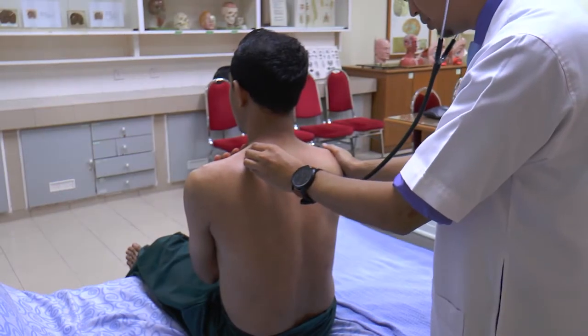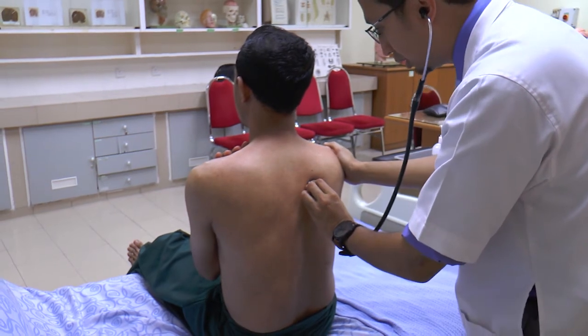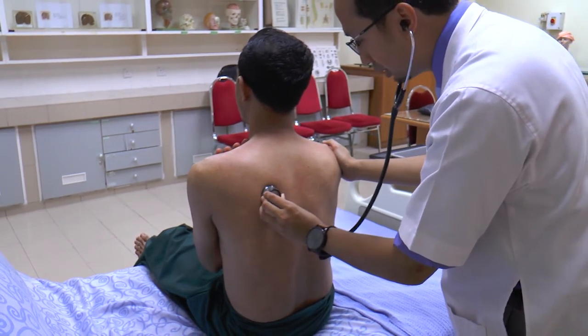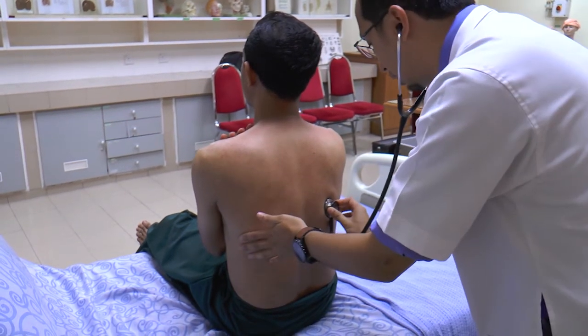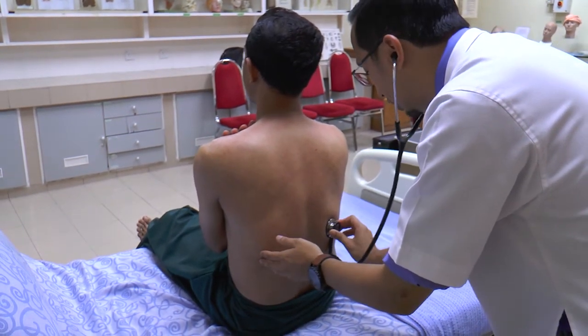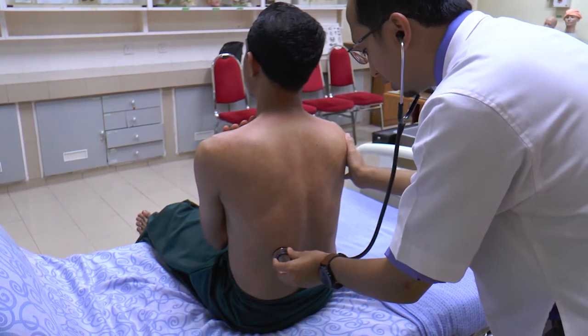Vocal resonance assessment of the posterior wall is also similar to the anterior wall. Ask the patient to say 99. Start from the upper zone, then move in the diaphragm in a crossing over and downward movement. Compare the sound heard on both sides. Remember to check the bases and lateral chest wall.